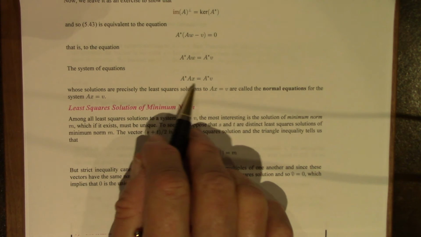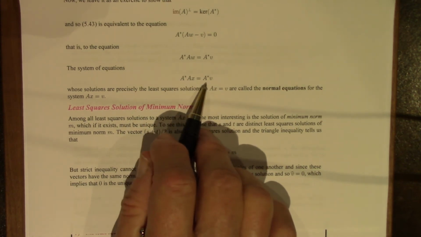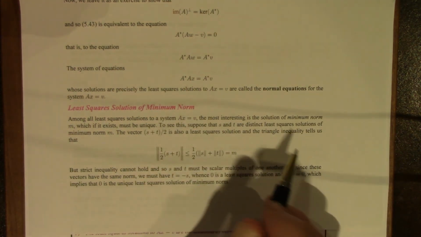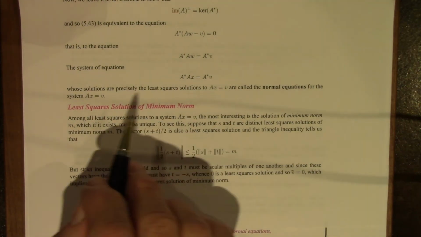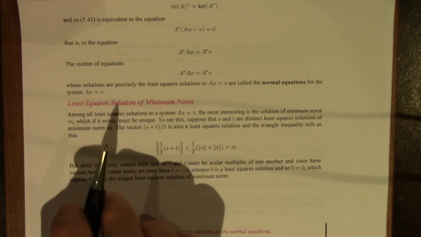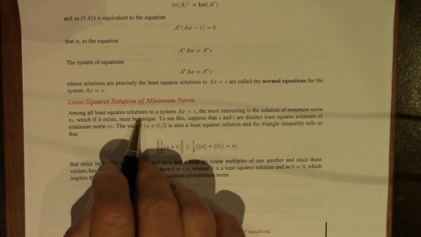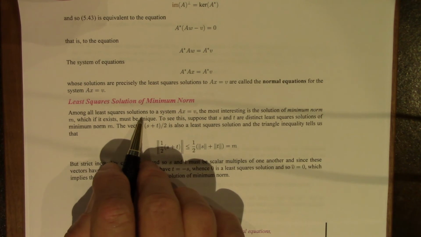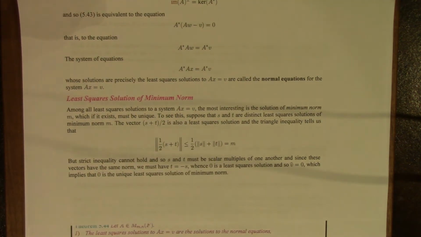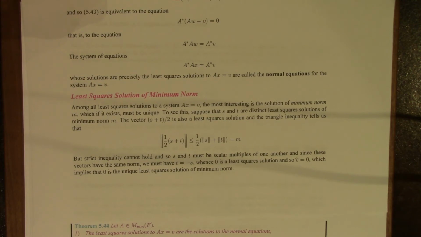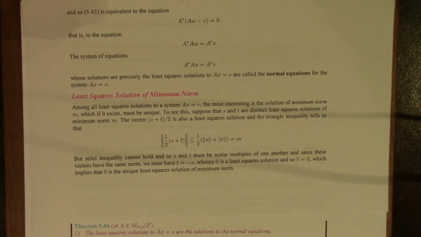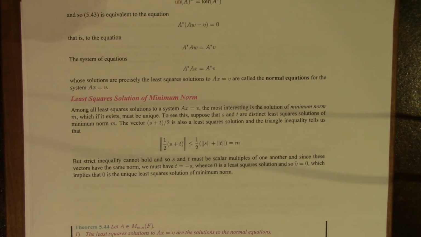So we just have to solve the normal equations to get the least squares solutions, and I'll show you an example relatively soon. But first, among all the least squares solutions to a system AX equals V, the most interesting one is the solution of minimum norm, say M, which, if it exists, and we will show that it does, must be unique.